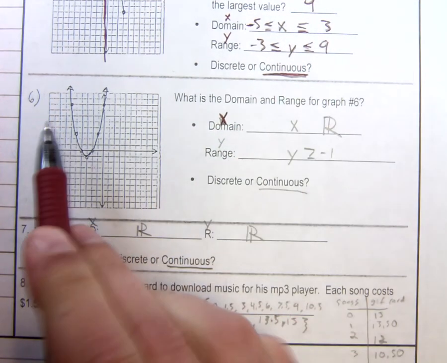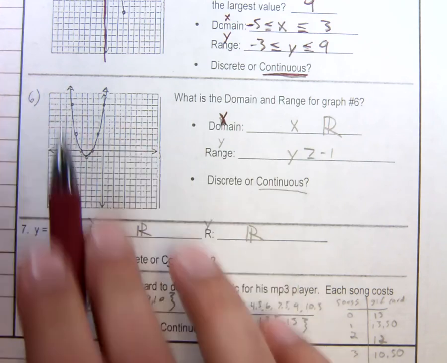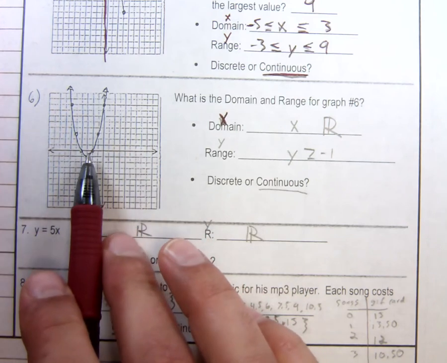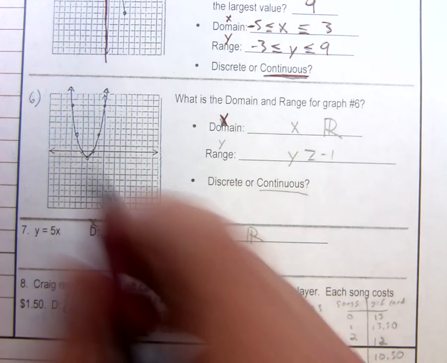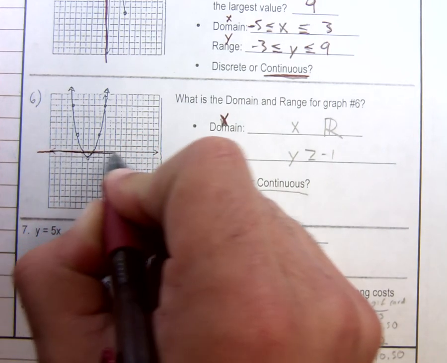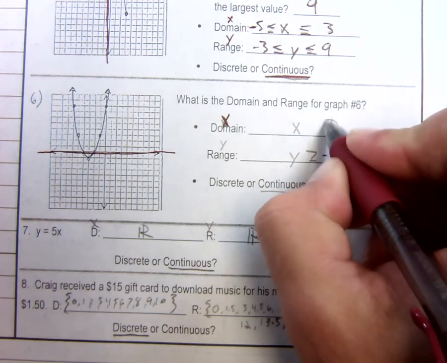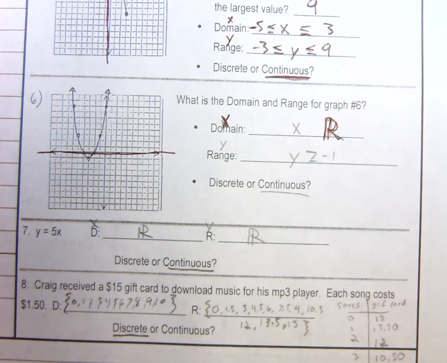Domain, x values. What's the smallest? Way over here to the left, I have an arrow. That would keep going out to the left. So it's going to keep going to the left forever. Okay, what about the largest? Going to keep going out here to the right forever. So it could keep going to the right, it could keep going to the left. The domain, your x values, is going to be all reals.